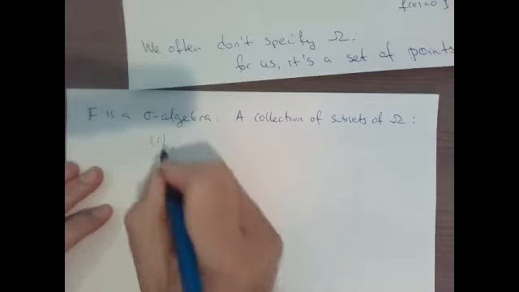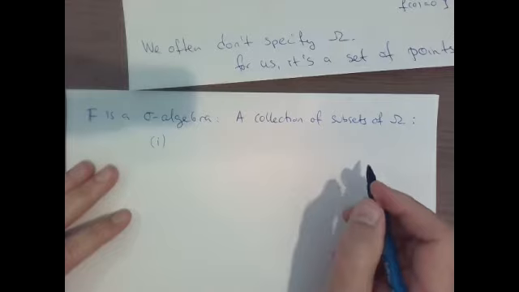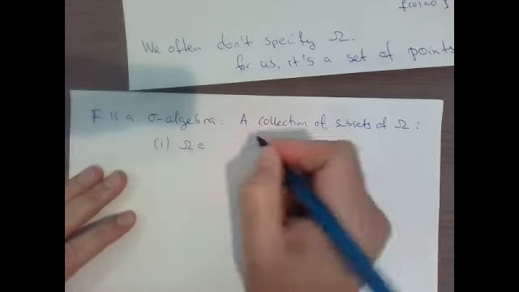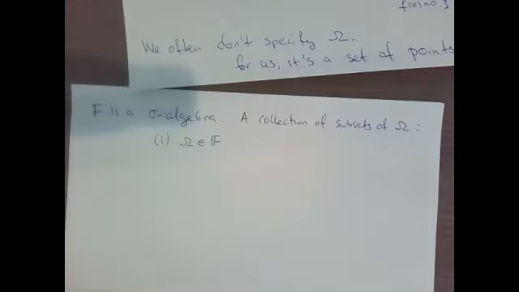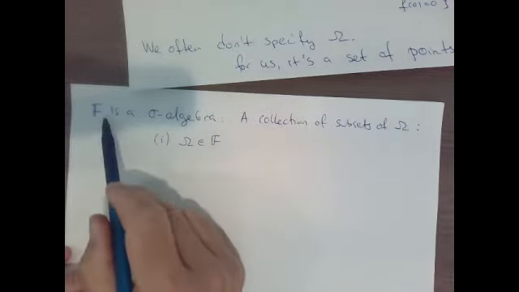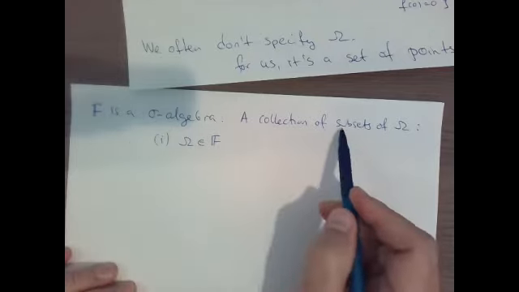The first one is it's a collection of subsets of omega. So the first condition is that omega must be inside F. The elements of F are sets.